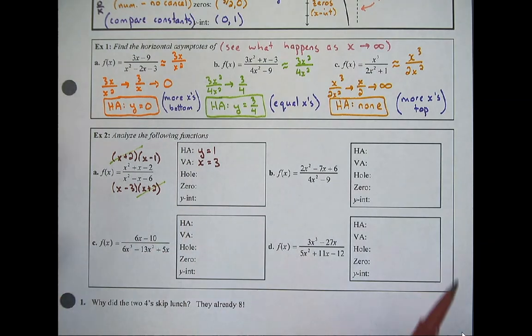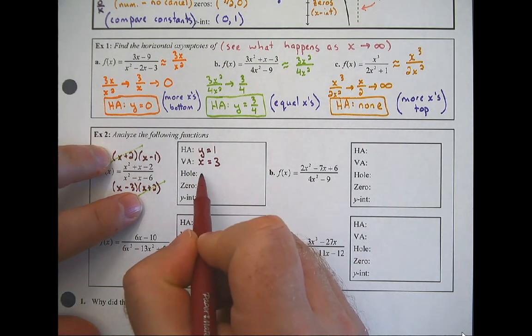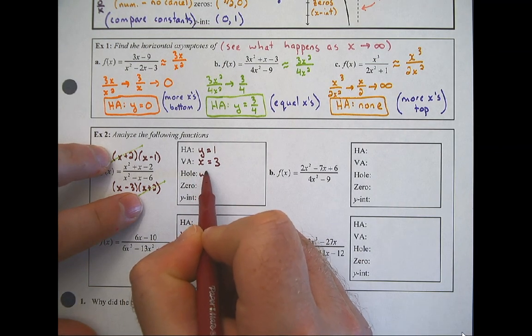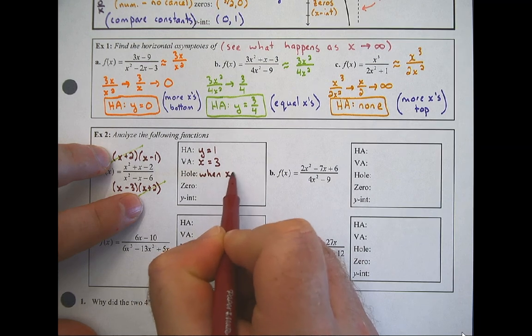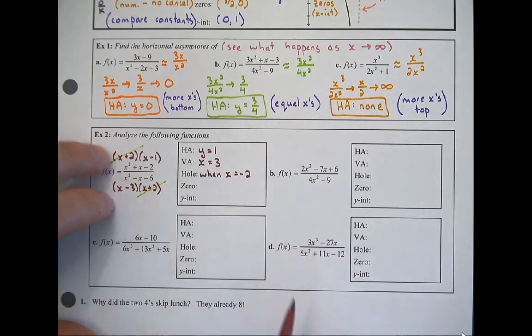The hole is where numerator and denominator cancel, x plus 2, but then you need to ZPP it. And the way we write the hole, we want to say when x equals whatever that x value is. So when I ZPP that, I get when x equals negative 2.